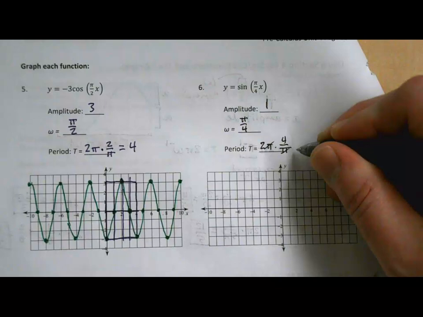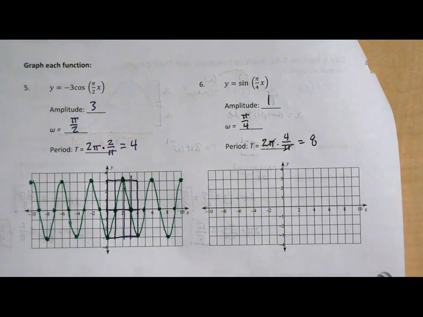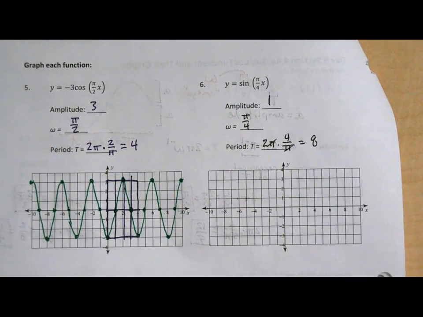Pi's cancel out. Period is 8. Ooh, I like that. Nice wide period. That means we don't have to do so many dots, right? All right, let's draw our box.